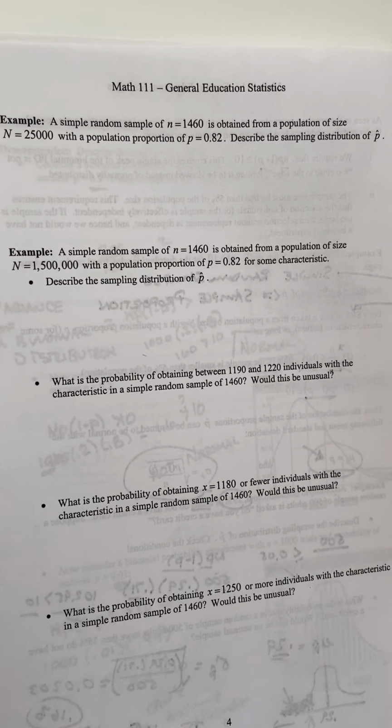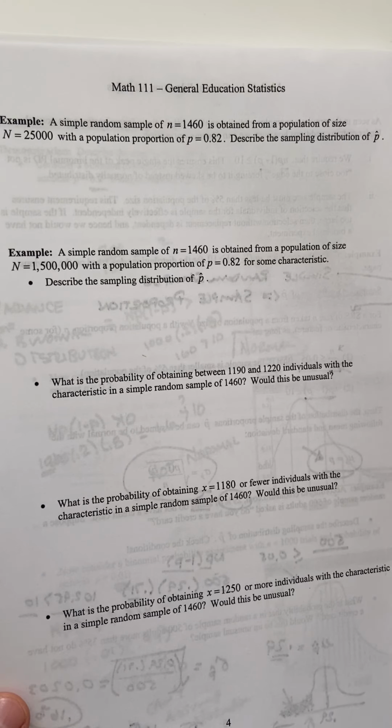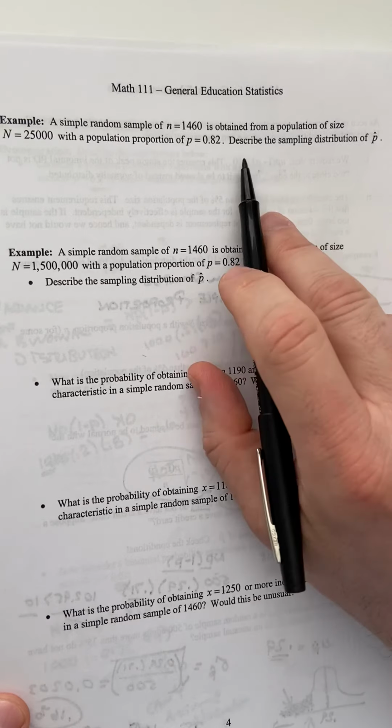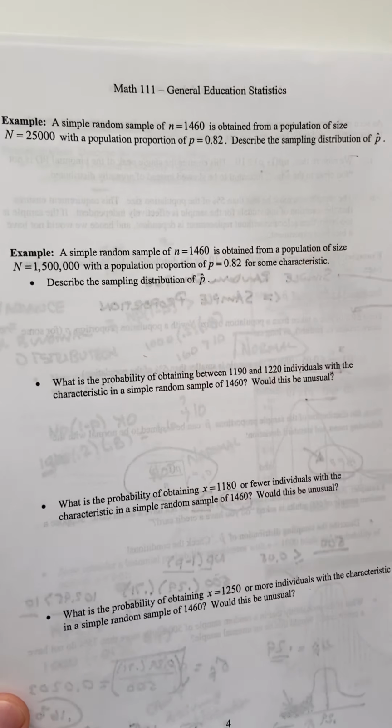Here's 8.2 notes, page 4. A simple random sample of 1,460 is obtained from a population size of 25,000 with a population proportion of 0.82. Describe the sampling distribution of that.